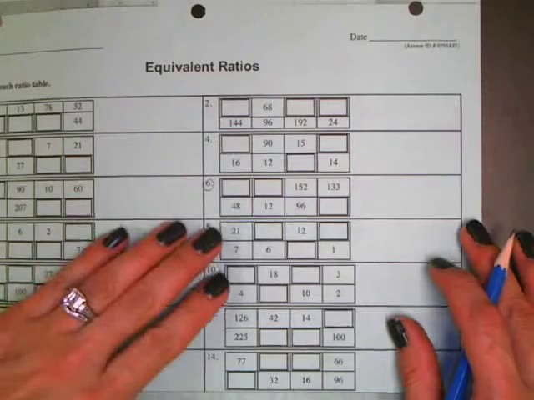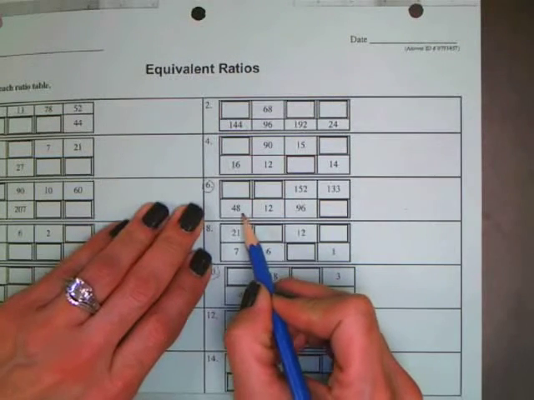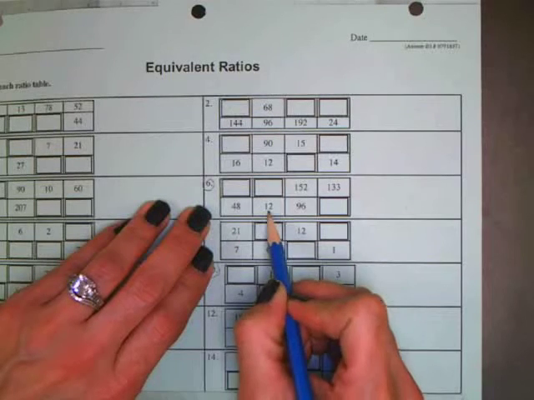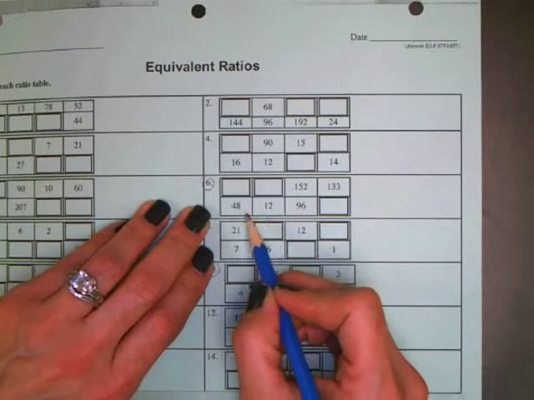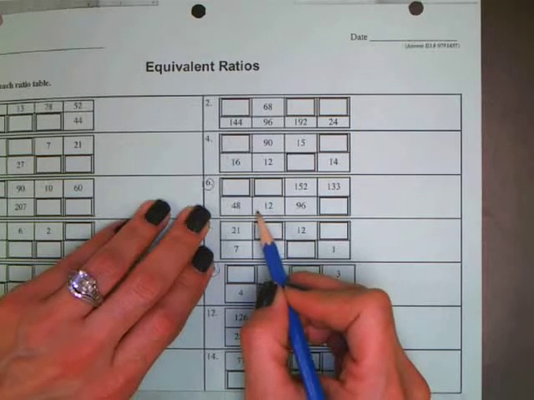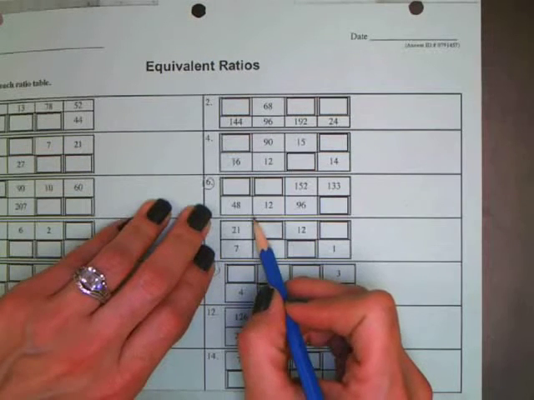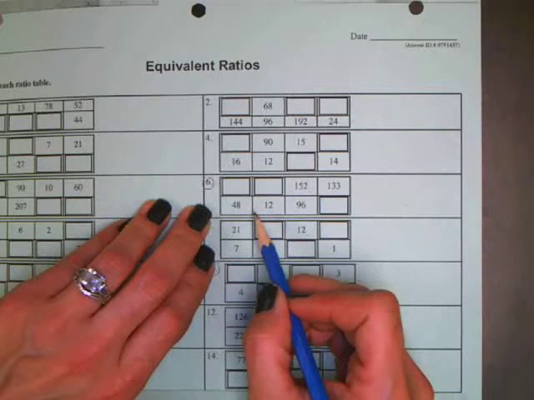All right. So across the bottom, we're looking at the relationship between 48 and 12. What do I multiply or divide to get from 48 to 12? Because remember, we have to have equivalent fractions. And so to keep these fractions equivalent, I've got to either multiply or divide.